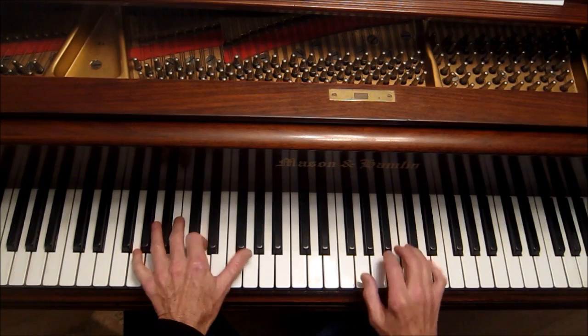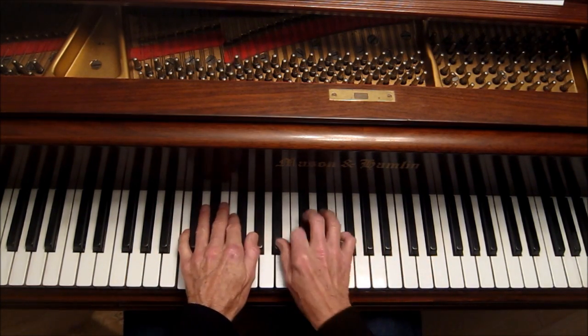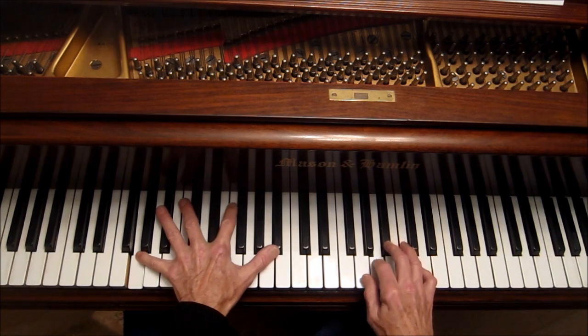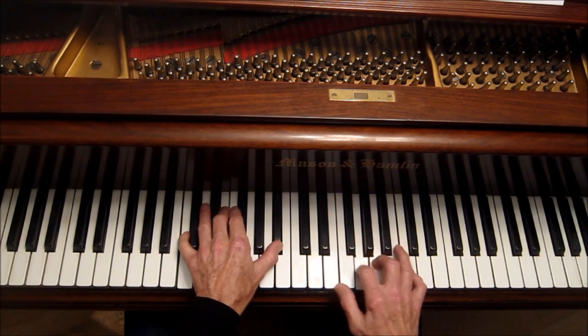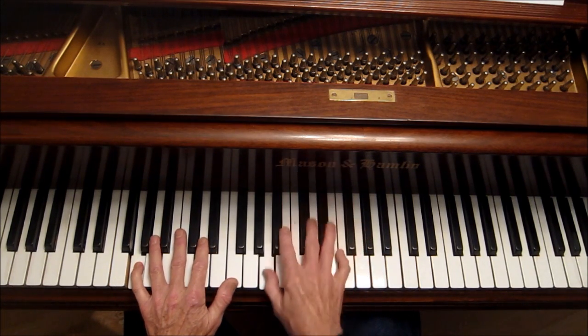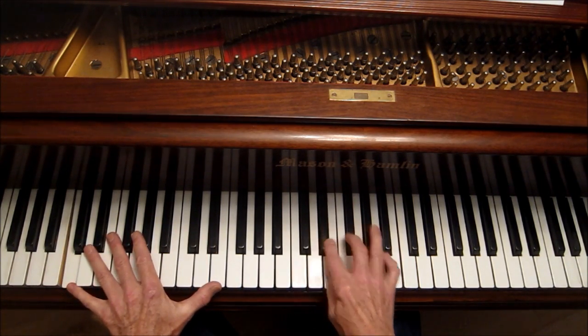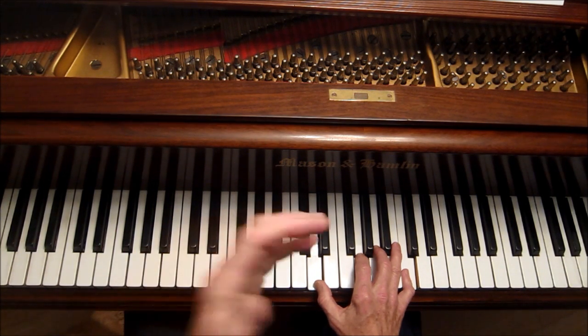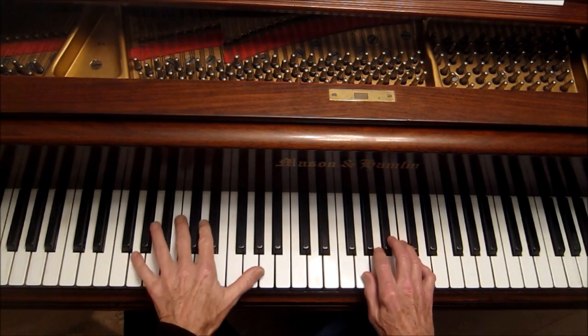That's an interesting one. So these are great licks to learn. Here's another one. Here's another one. See, so all of these you can transpose to the other keys. Here we go now.